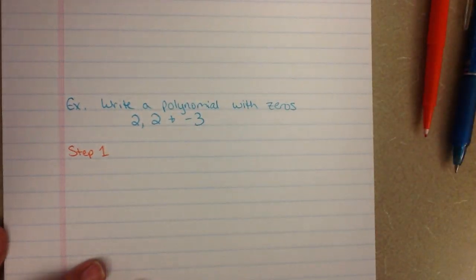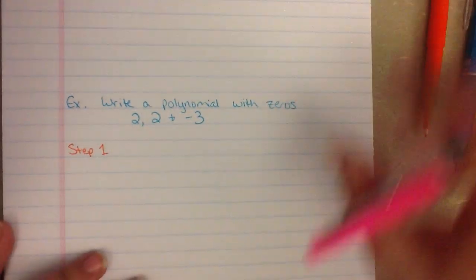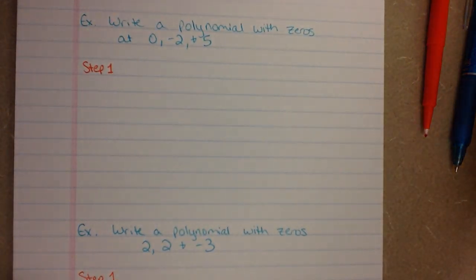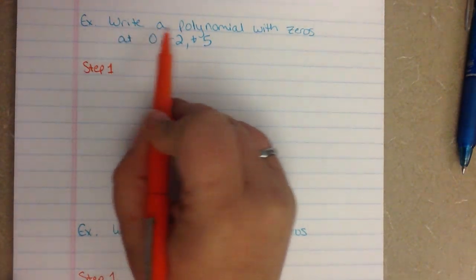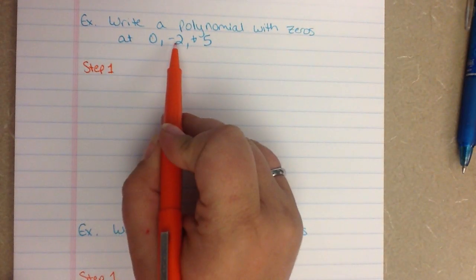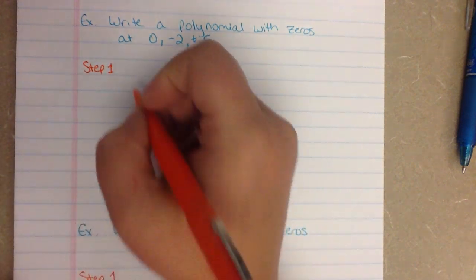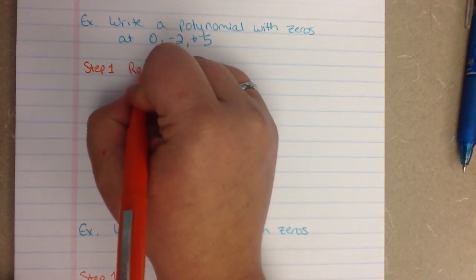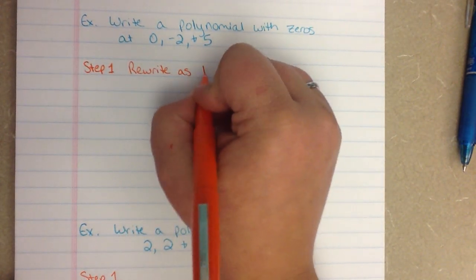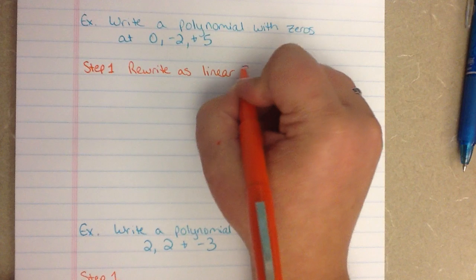Then our last thing that we're going to do today is write some polynomials if I give you some zeros. So in this one, I need to write a polynomial with zeros at 0, -2, and 5. So step 1 is that I'm going to rewrite these zeros as linear factors.